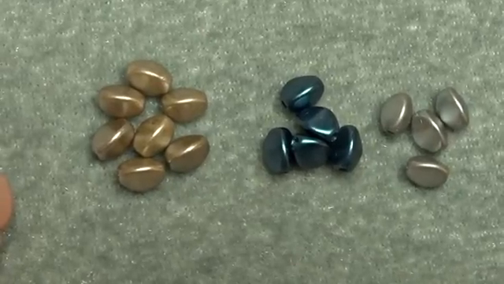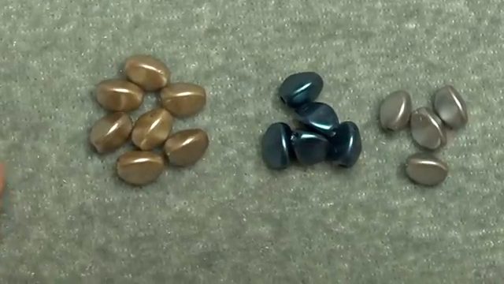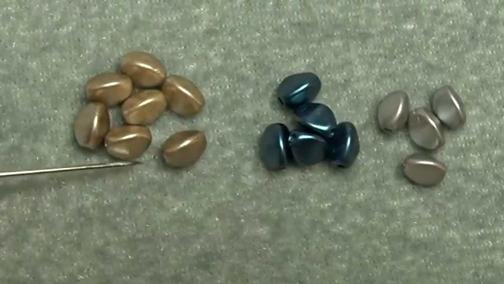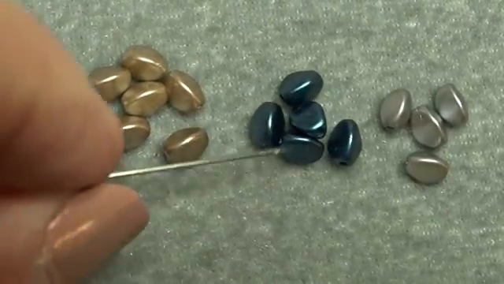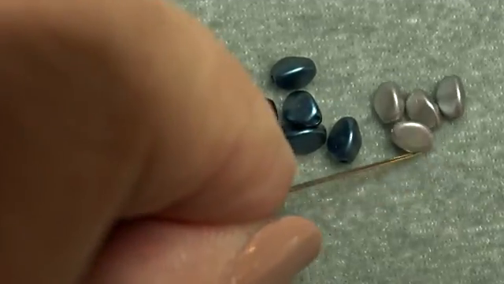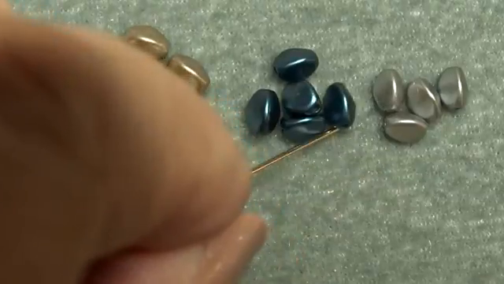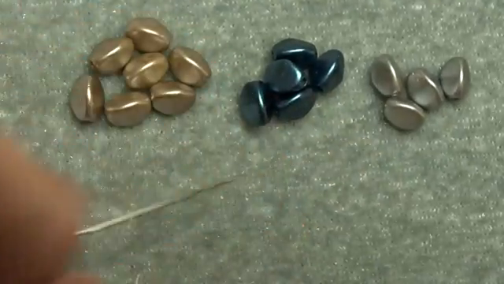Here are three examples of a pastel finish. It has the look of mother of pearl. It creates a silky, smooth-looking surface. Very, very rich looking. This one's sort of a gold, a teal, and a silver.